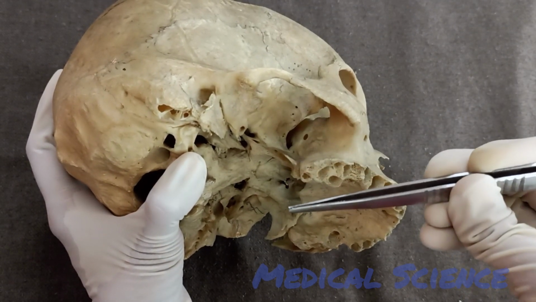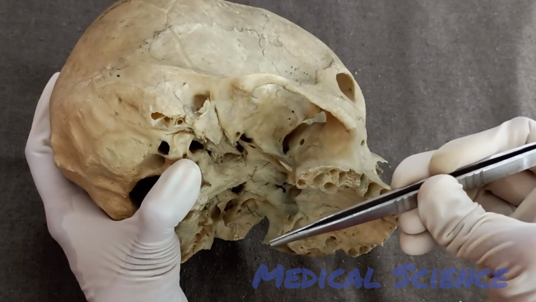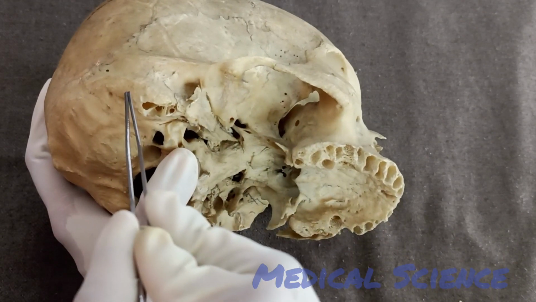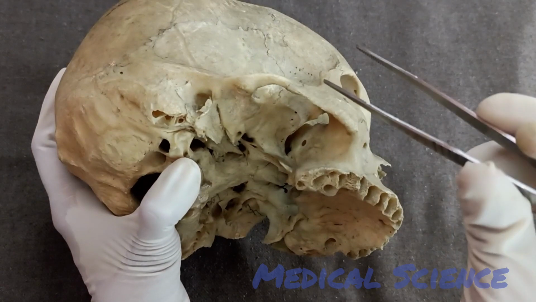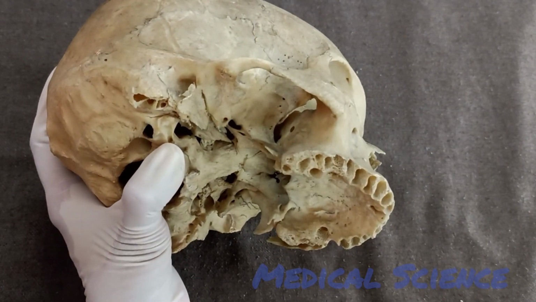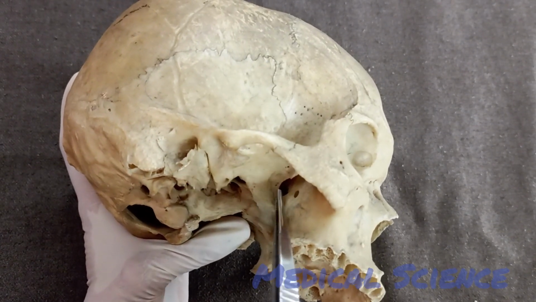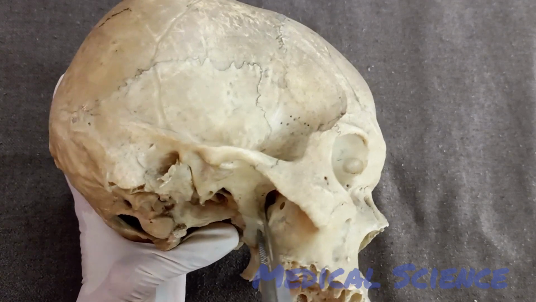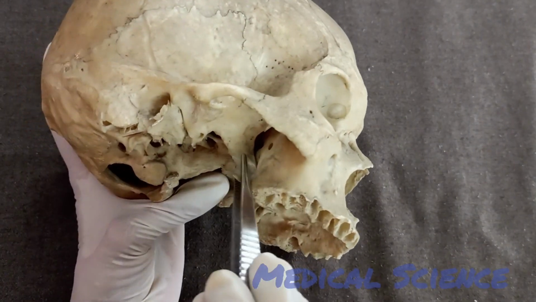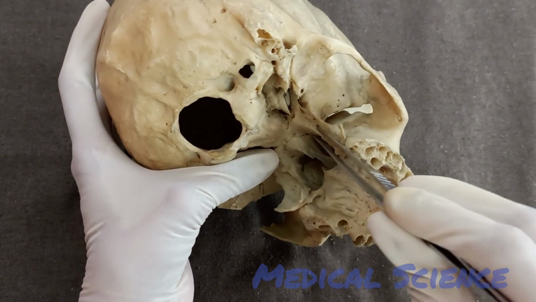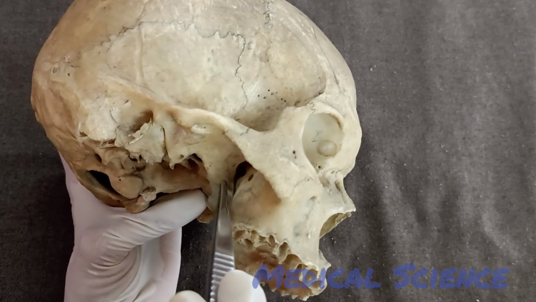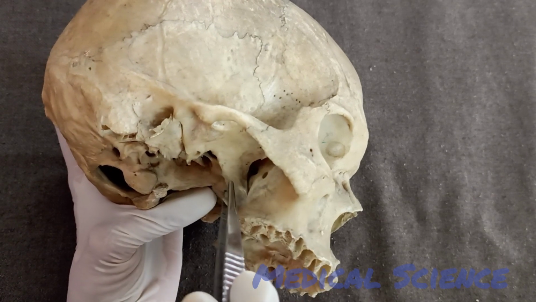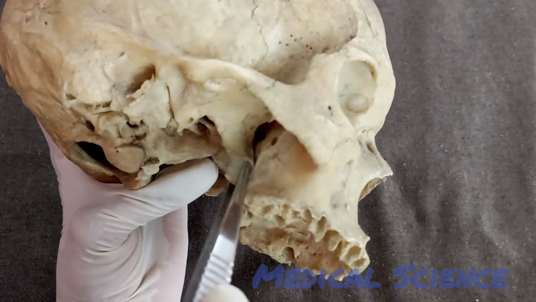The floor is deficient. And the posterior wall is also open. So the floor and the posterior wall are open. Now come to the medial wall. The medial wall is formed by the lateral pterygoid plate. This is the lateral pterygoid plate, and here will be the medial pterygoid plate. So the medial boundary of the infratemporal fossa is formed by the lateral pterygoid plate.